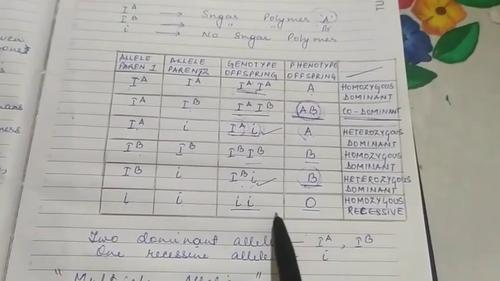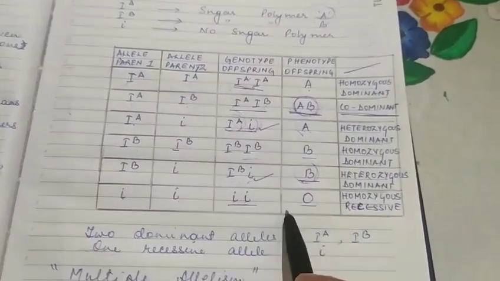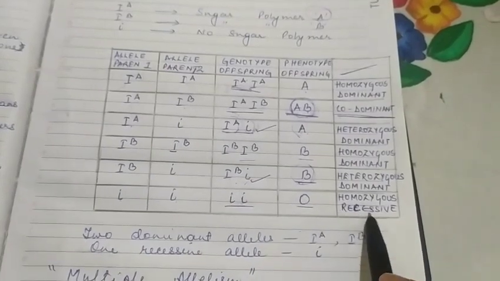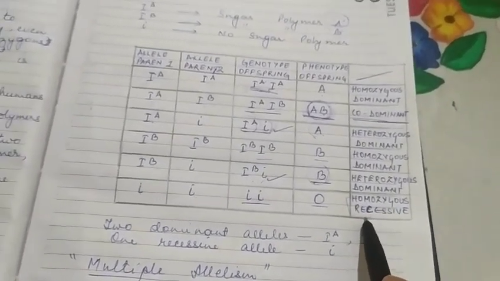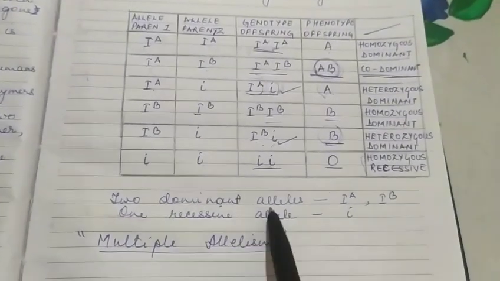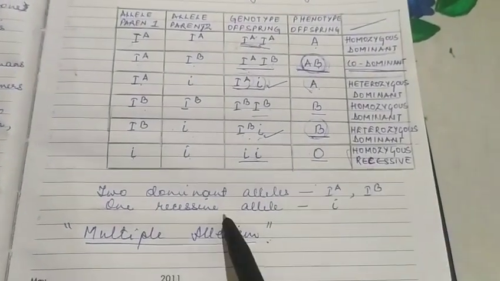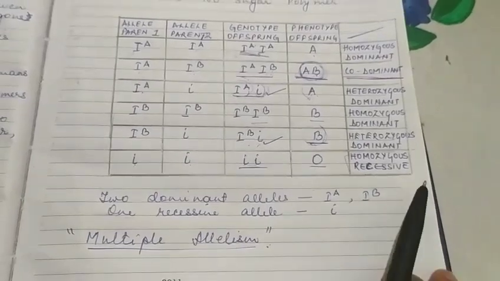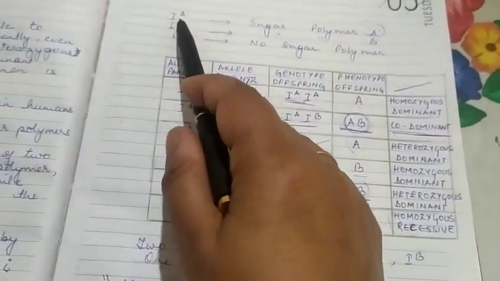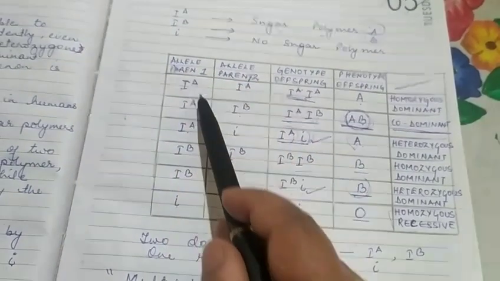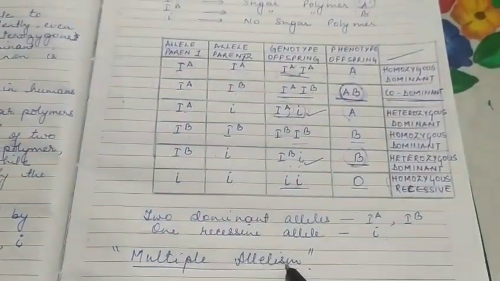When both the recessive alleles come together, there is no expression, so we get the recessive trait expressed. There are two dominant alleles, IA and IB, as I already mentioned, and one recessive allele, small i. This presence of more than one allele for a particular gene is also referred to as multiple alleles.